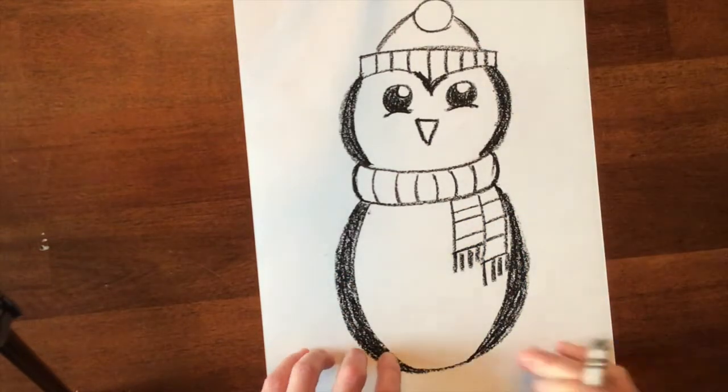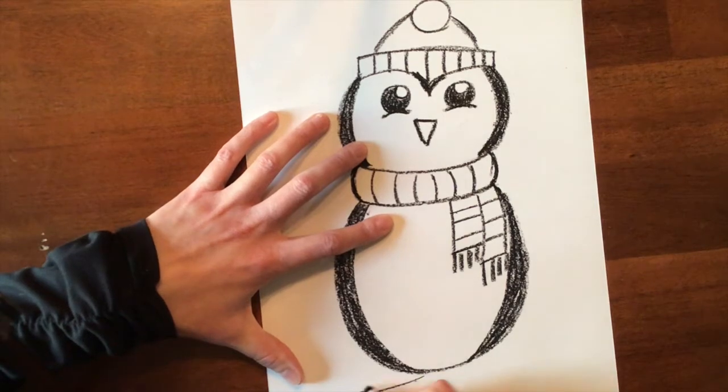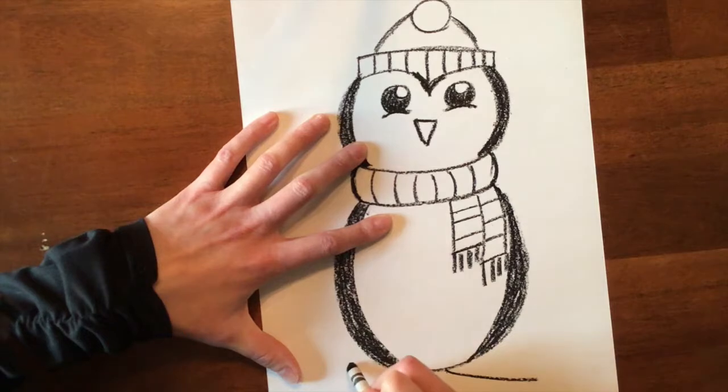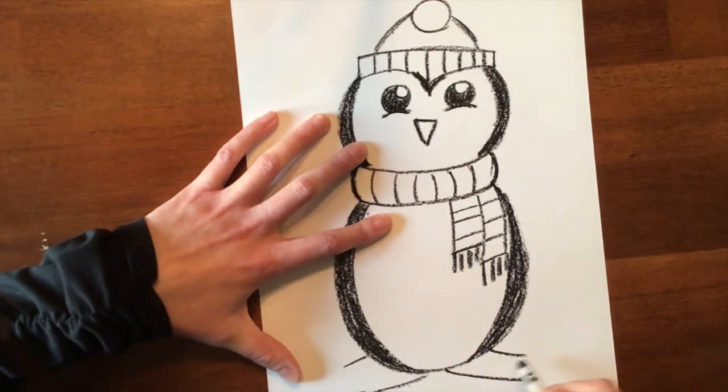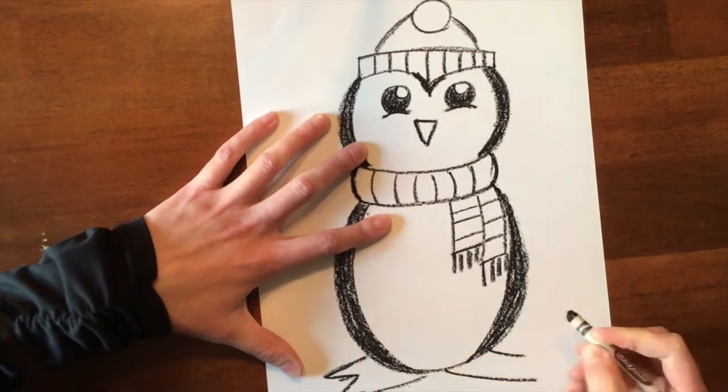All right, so down at the bottom, I'm going to make a horizontal line this way, a horizontal line that way, another one right above it, and then we're going to turn those into penguin feet.